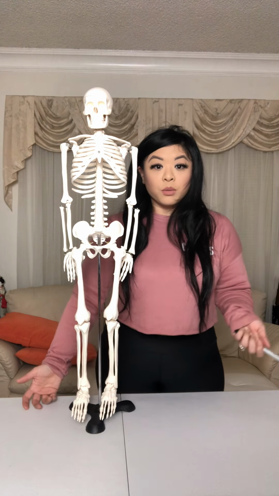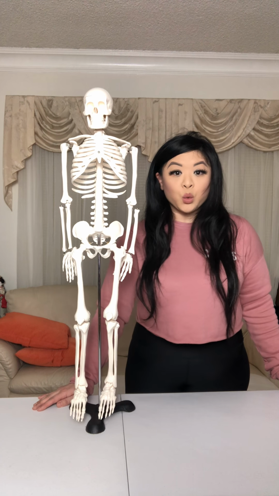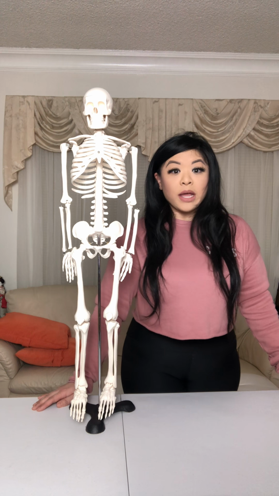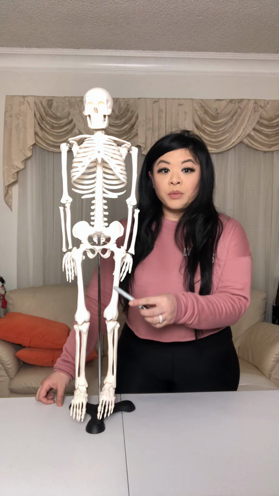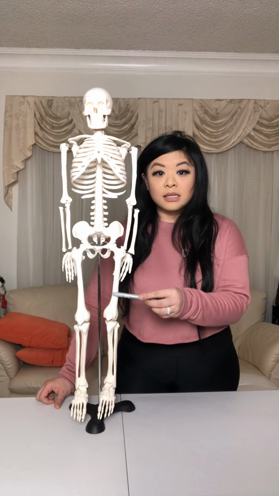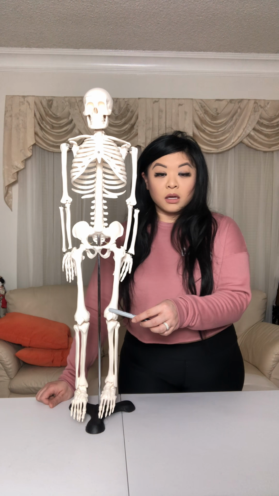First, we have the long bones. And these types of bones, the length of the bone is greater than the width. So one example is the femur, right over here. And it's kind of long and slender. And this makes up the upper portion of the leg.